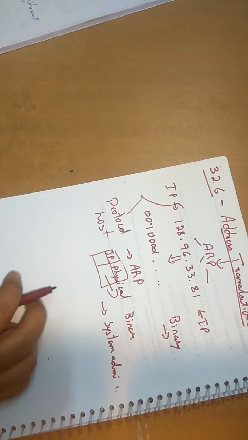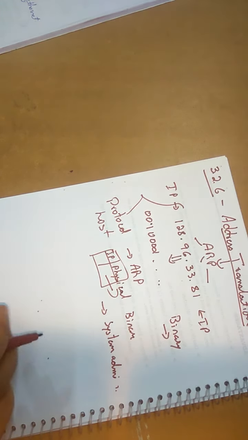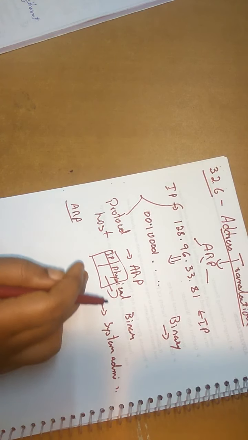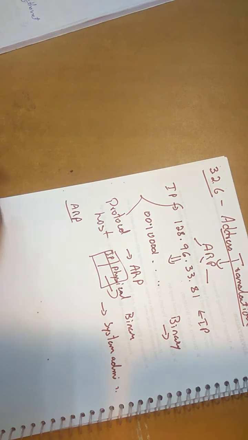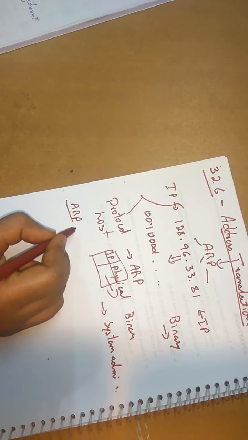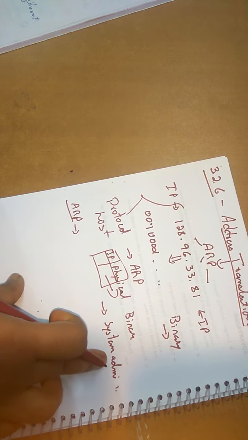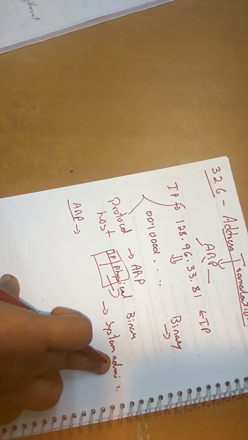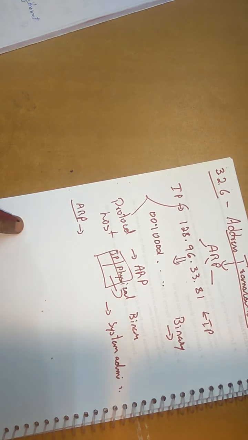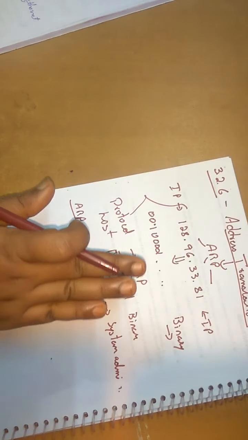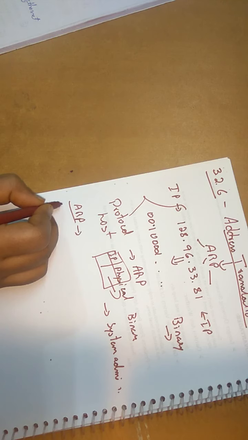So all this work will be done by the ARP protocol, maintaining the table and updating the table. Actually, what it means is that the ARP protocol has to work according to the system administration instruction. This ARP protocol will update and enter entries in a table. So how are the steps?